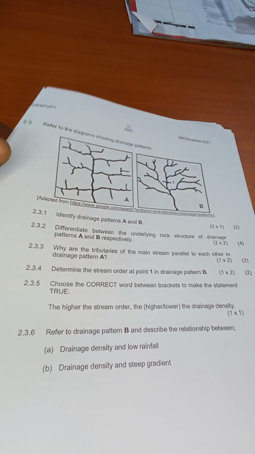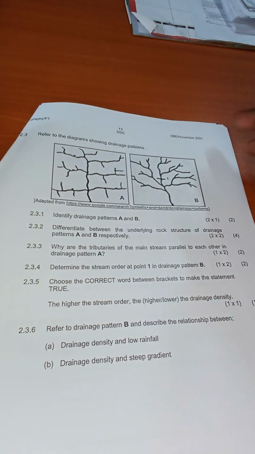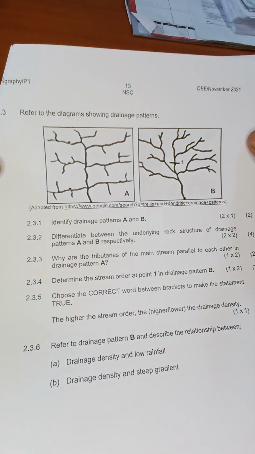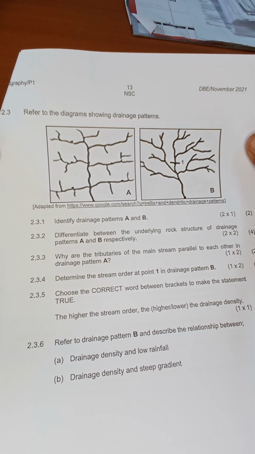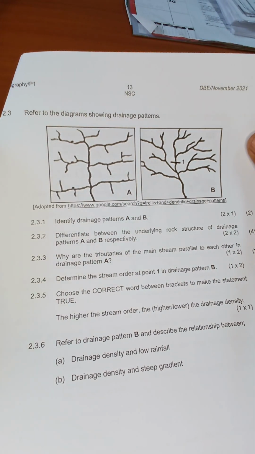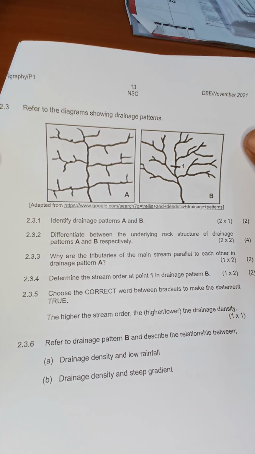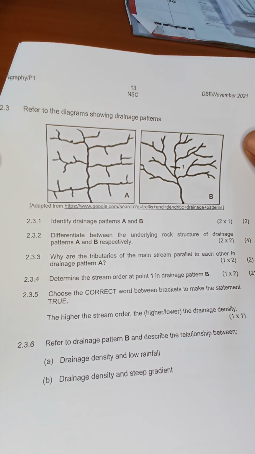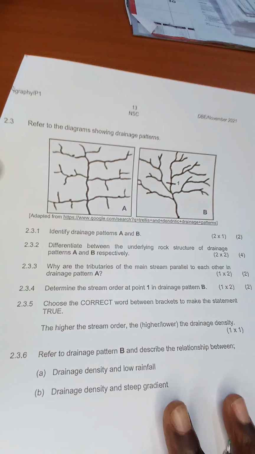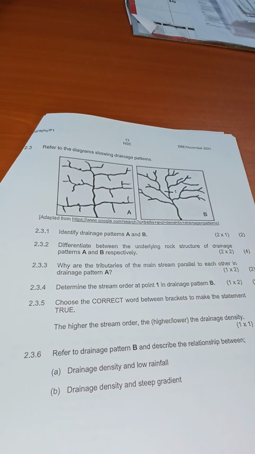Good afternoon. Now I'm moving on to question 2.3. Remember, I told you that I'm going to separate 1.1 and 2.1 and 2.2. I'm going to do them together, and 2.3 separately, 2.4 as well, and 2.5. So let's go through this question now.